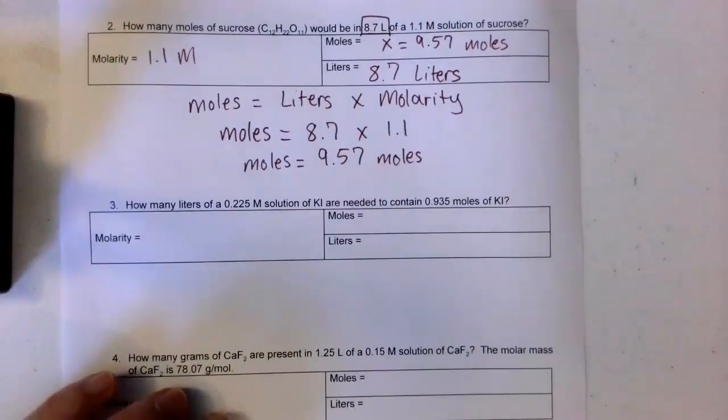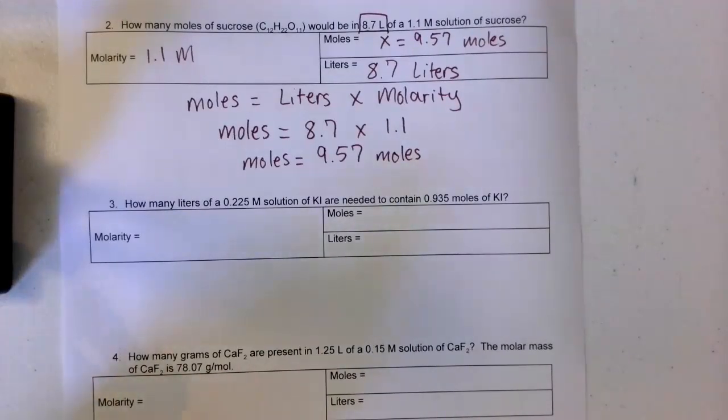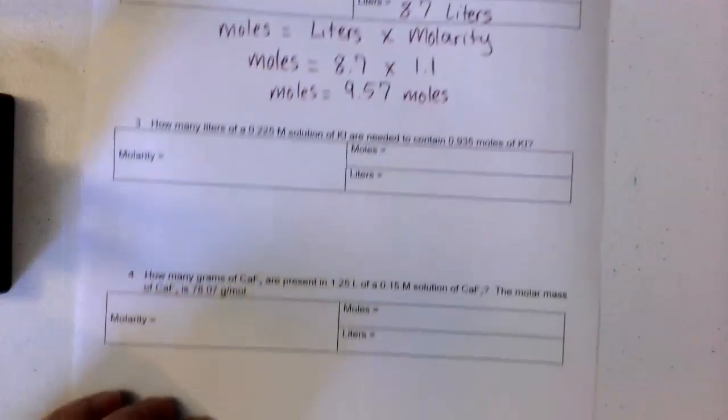All right, next one. It says how many liters of a 0.225 molar solution of KI, which stands for potassium iodide, are needed to contain 0.935 moles of KI. This is worded really weirdly, but it's the same process.